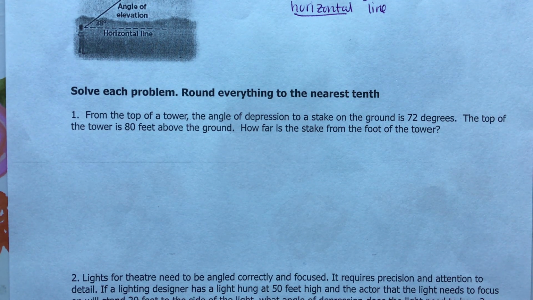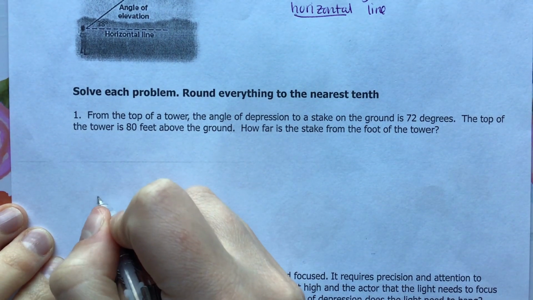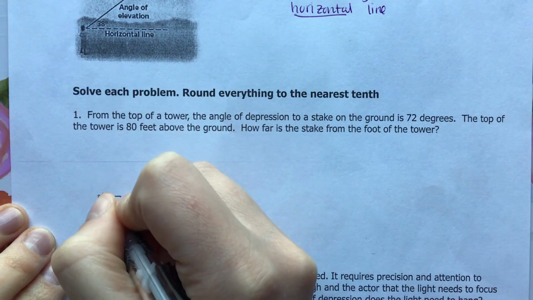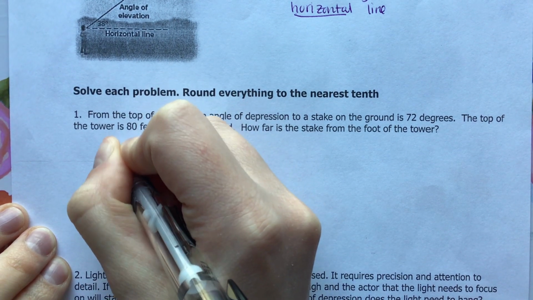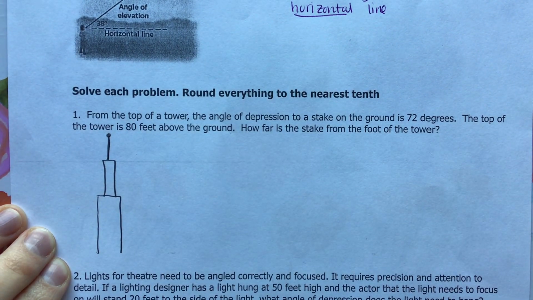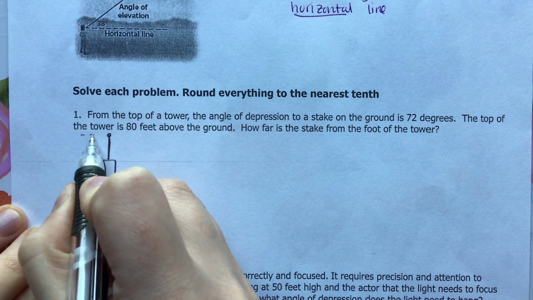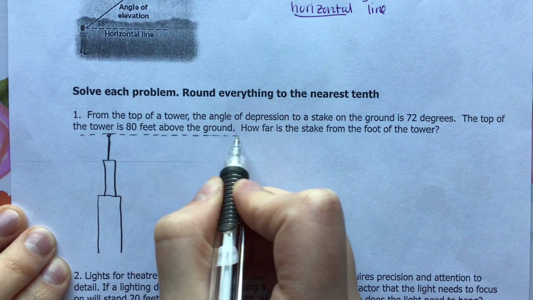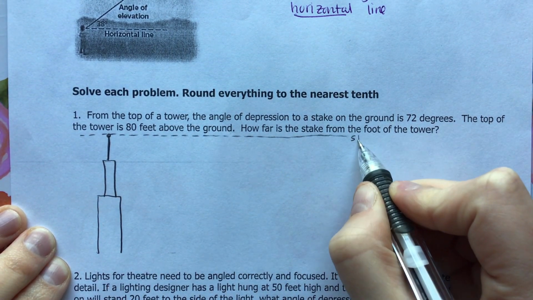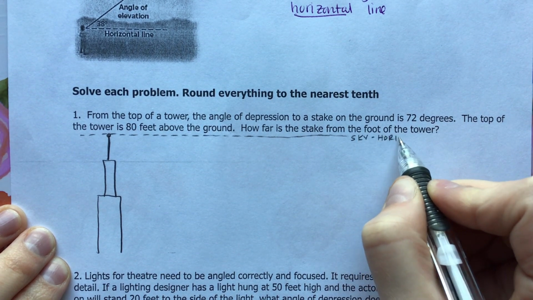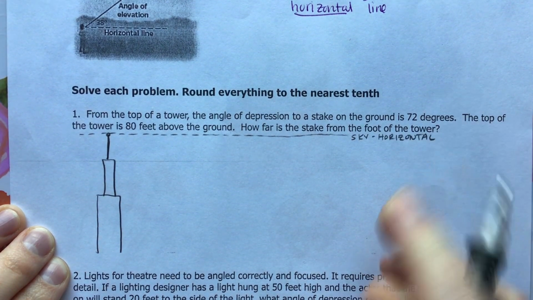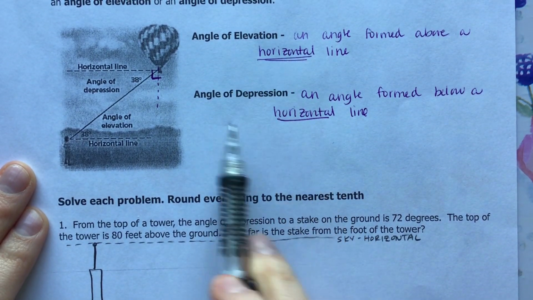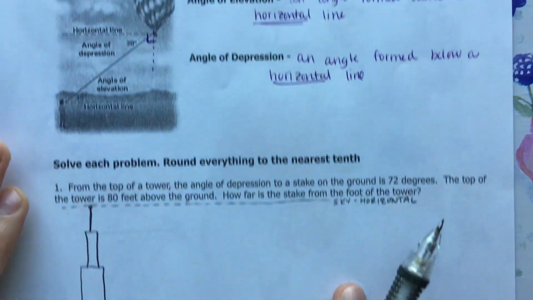Alrighty, we need to get an image and label what we know is going on. First thing we need to do is draw a picture. So it says from the top of a tower. So I'm just going to draw a little tower. And remember, I'm going to go ahead and put in a dotted horizontal line. This is my sky, but it is horizontal. I have to use the fact that I know that angles of elevation and depression go off of the horizontal.